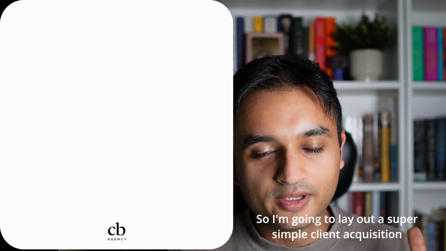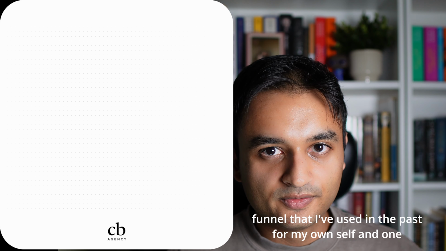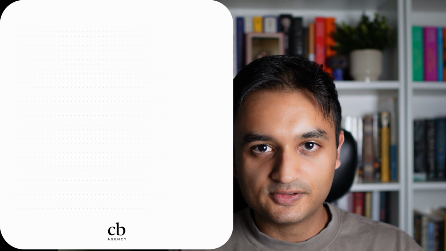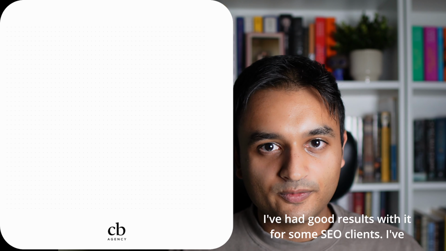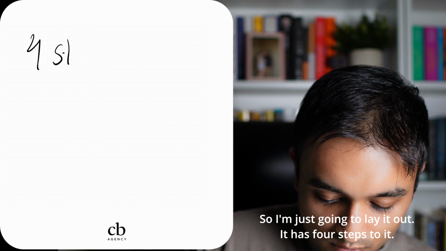So I'm going to lay out a super simple client acquisition funnel that I've used in the past for my own self, and one that I'm using for some clients right now that I'm working with actively. It's very straightforward, super simple to understand, and it's worked across different industries and niches. I've had good results with it for some SEO clients, and some pretty great results with it for a business coach that I'm working with. So I'm just going to lay it out. It has 4 steps to it.